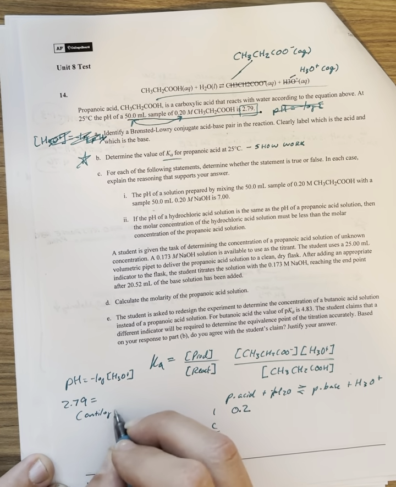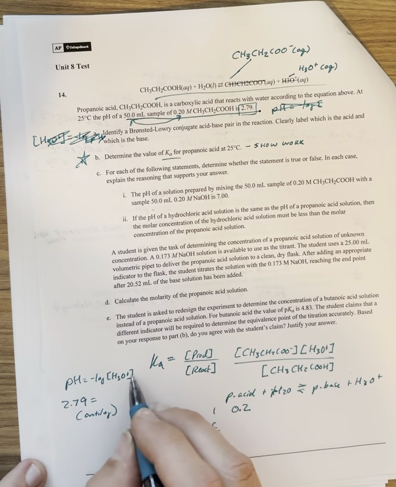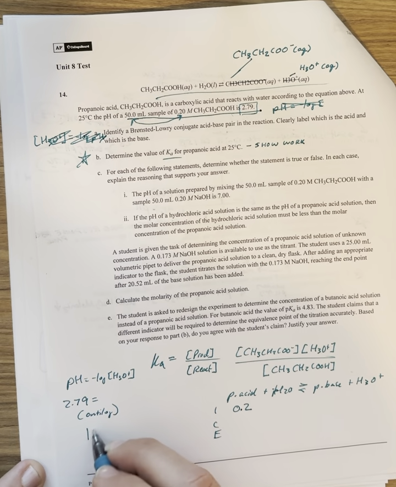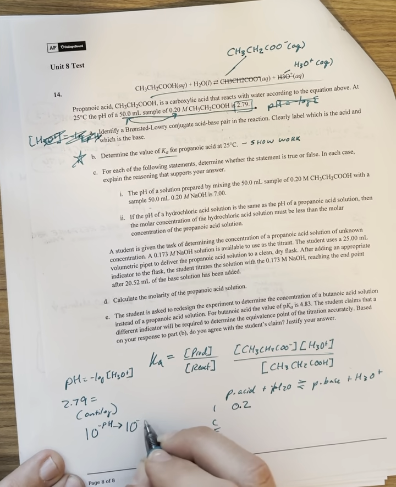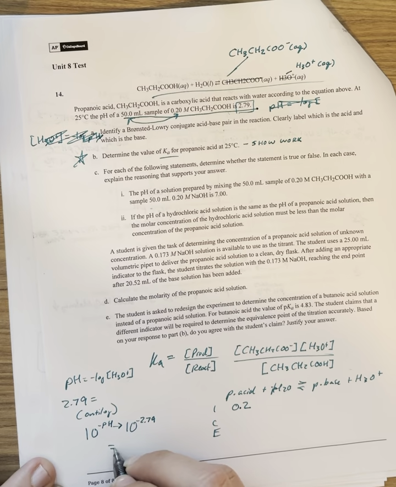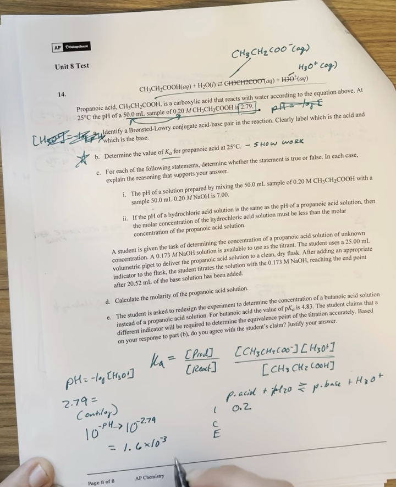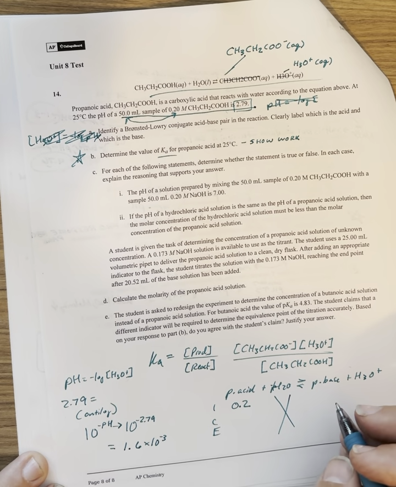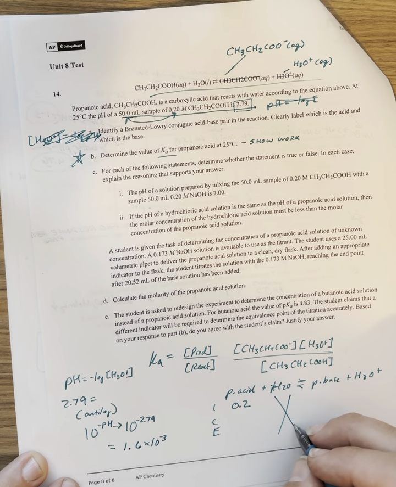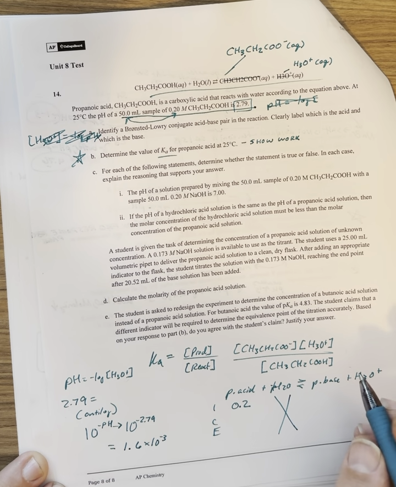So how do we do anti-log? If we're doing the opposite of this to get the concentration from the pH, we're going to go 10 to the negative pH. So 10 to the negative 2.79. And that's going to give us 1.6 times 10 to the negative 3. Okay, that's our concentration. Getting a little ahead of myself here.